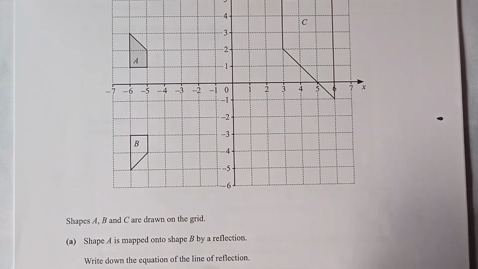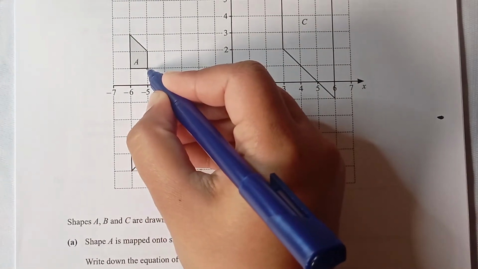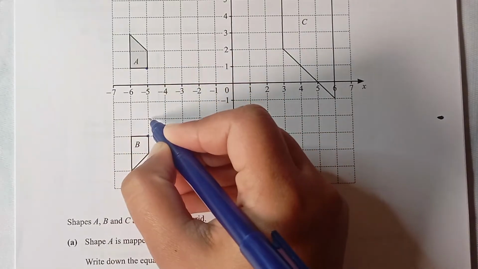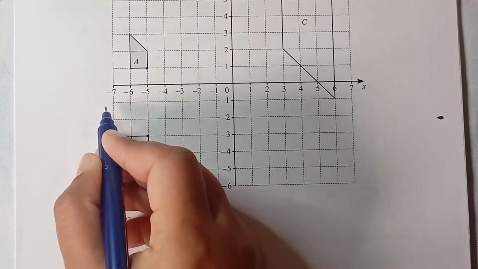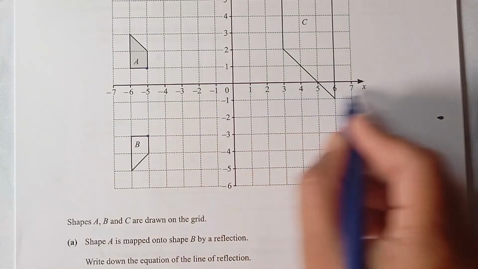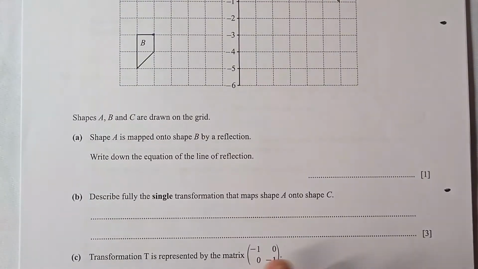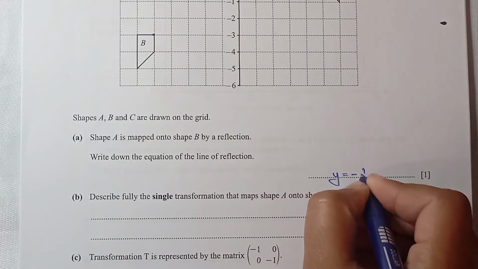Okay, so A is mapped onto B. It is a reflection. So we can see this point would be this point. So 1, 2, 3, 4. Half of 4 would be 2, so 1 and 2. So this would be the line of reflection, that is y equals negative 1. So the line of reflection is y equals minus 1.